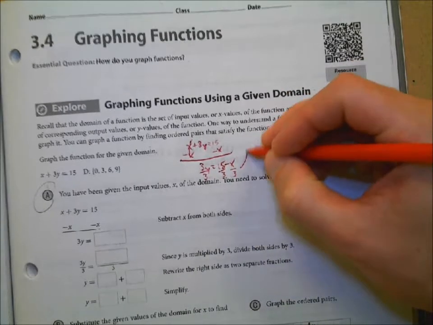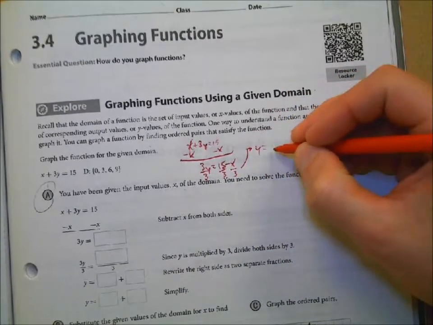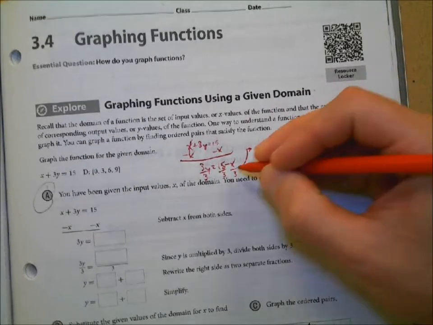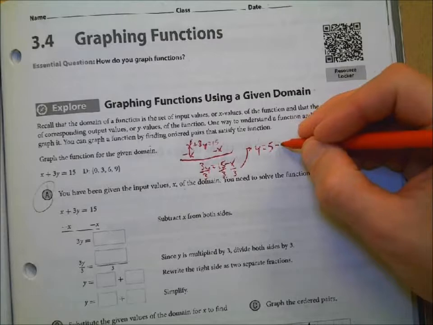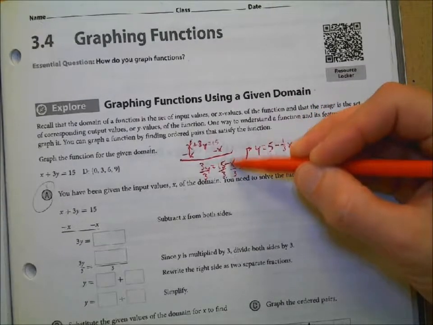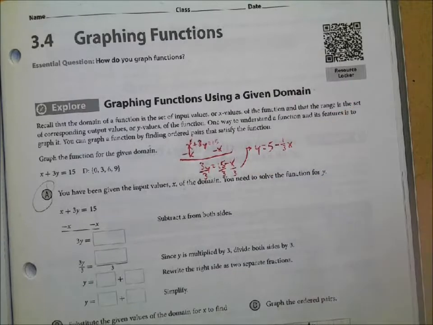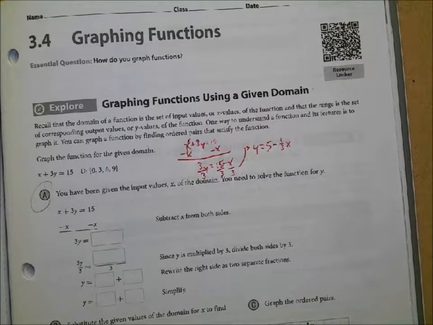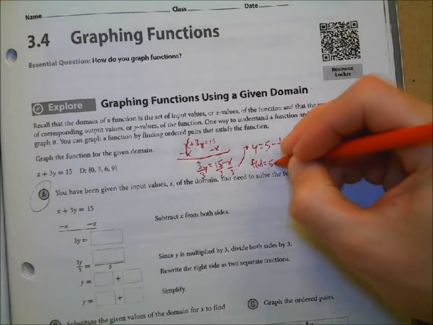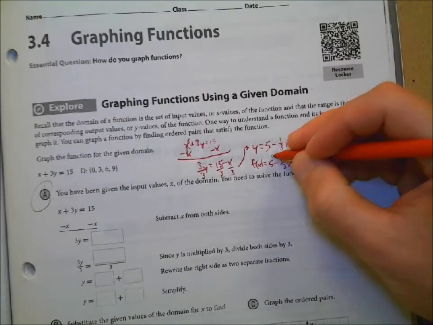And so we're left with y equals, what's 15 divided by 3? Anybody? 5. And then x divided by 3, I'm going to rewrite that as minus 1/3 x, because remember, there's really like a 1 in front of that x. 1 divided by 3 becomes the 1/3 there. And so there's our function. I could write it like this: f of x equals 5 minus 1/3 x if I wanted to. Either one of those is okay.